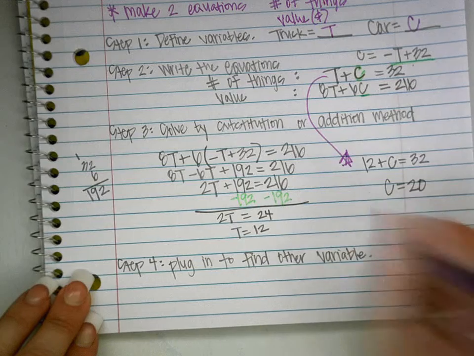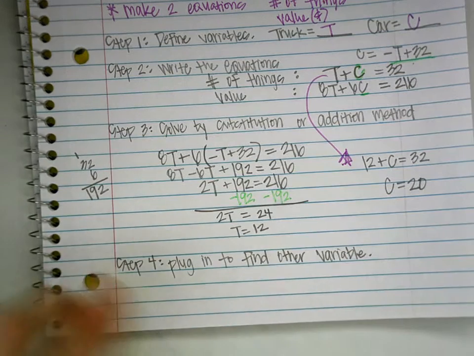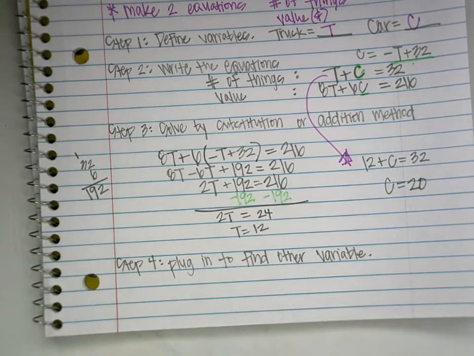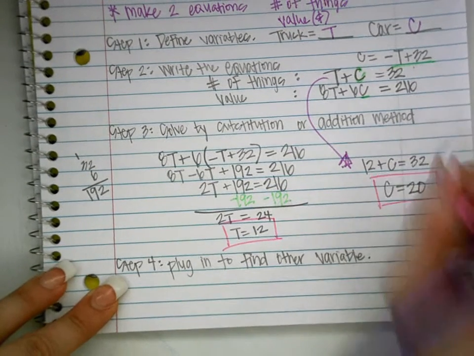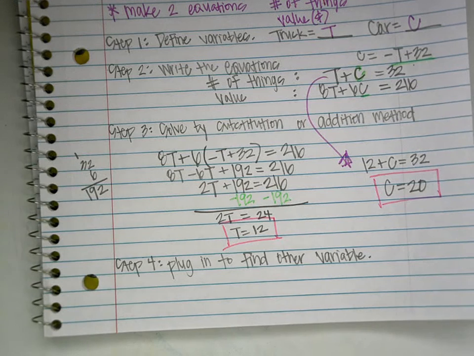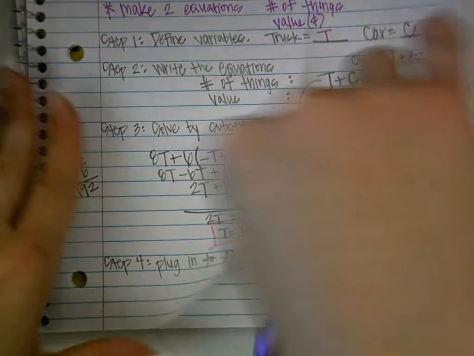Now, sometimes we're going to ask for both of the variables to be solved for. Sometimes we're only asking for one. So just be careful that you're not doing too much work, basically. Okay, does anyone have questions on how I did that? No? So the hardest part, like I said here, is just writing the equations. That's absolutely the hardest part. Okay, let's try another one. Actually, we might only do... Okay, number 2.